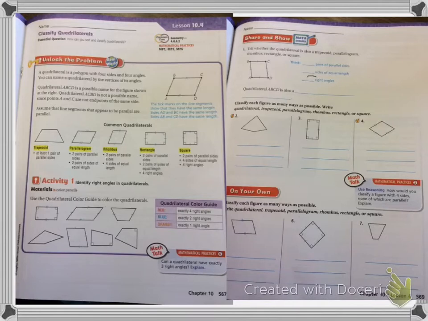And I'm going to go ahead and move over here to page 569. Okay, so we've got a quadrilateral here that is marked really nicely. Our vertices are marked, and it tells us to look at whether this is also a trapezoid, parallelogram, rhombus, rectangle, or square.